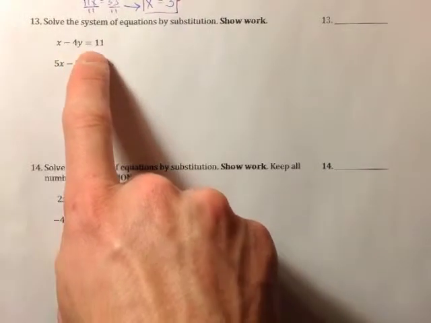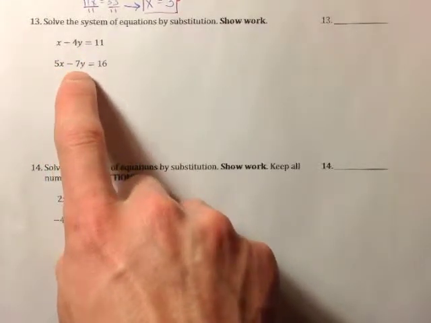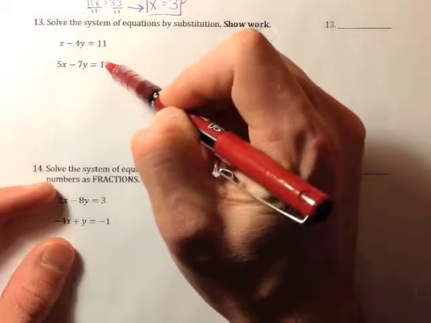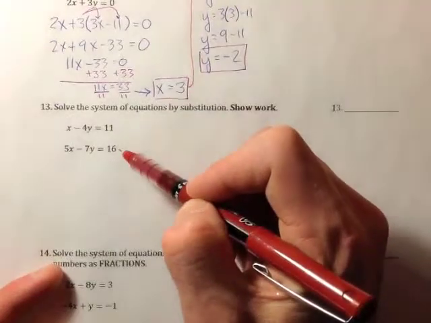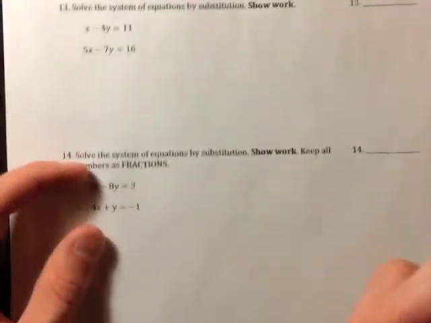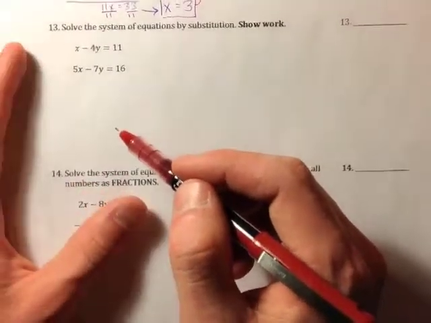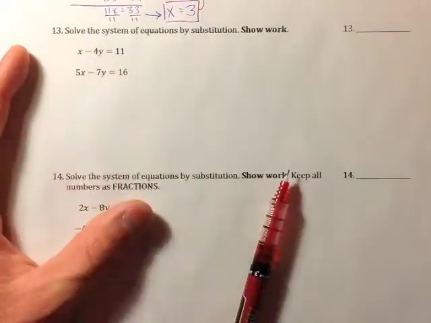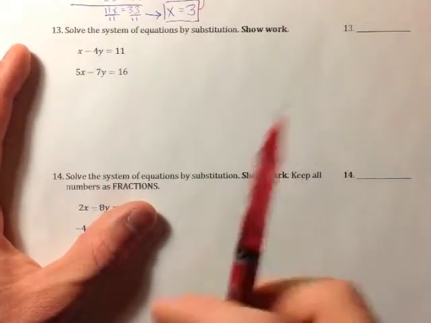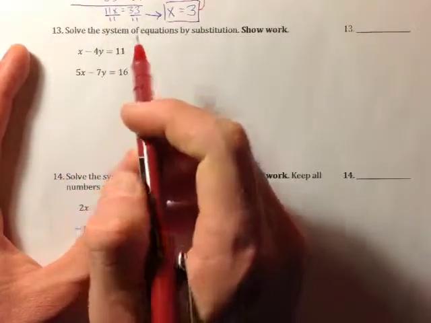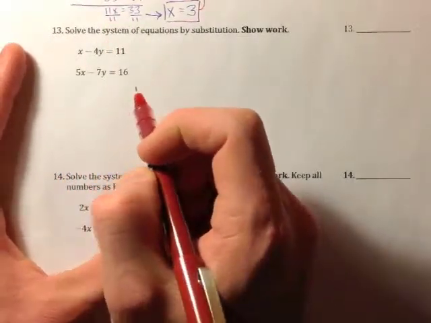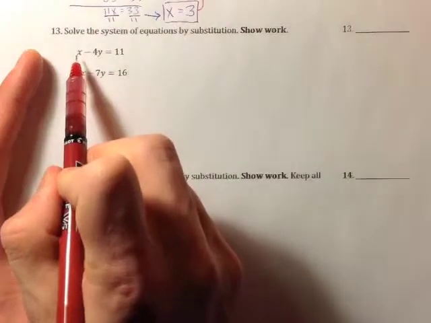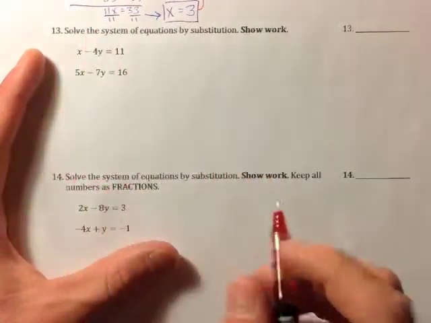x minus 4y equals 11, and 5x minus 7y equals 16. The first thing that I notice is that neither of these equations start solved for y, like we had up here. So that means that we need to solve at least one of the equations for y, or we can solve one of the equations for x. It doesn't matter, whichever is easiest. As I look here, it looks like the easiest variable to solve for is x in the first equation, because there's only one step I need to take in order to solve that equation for x.